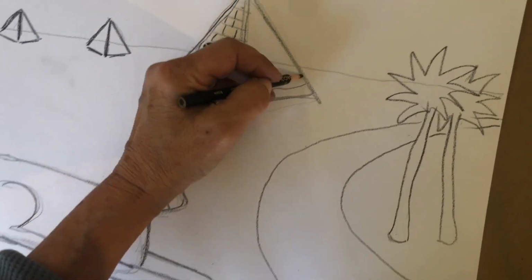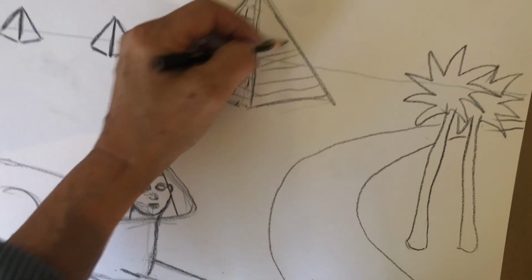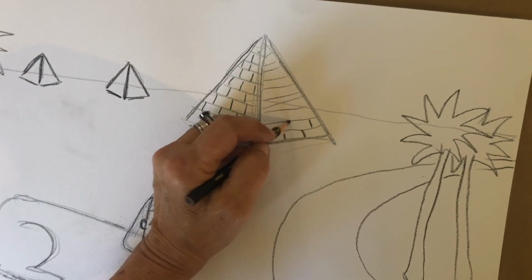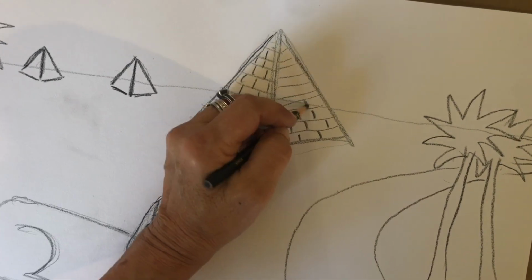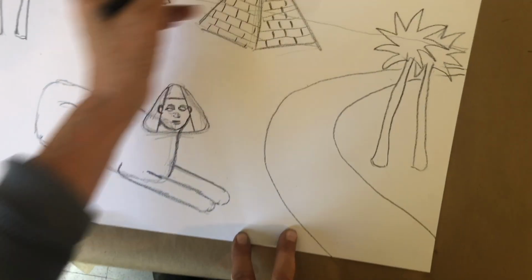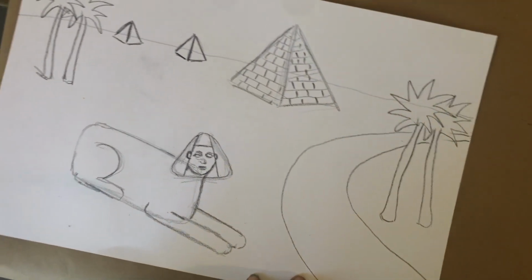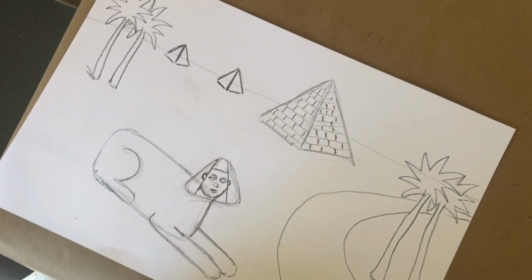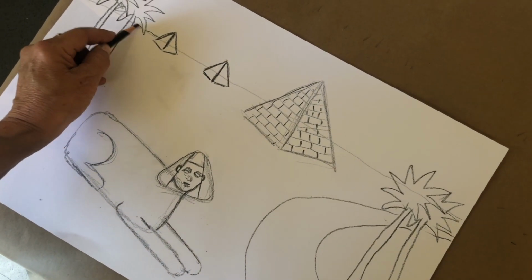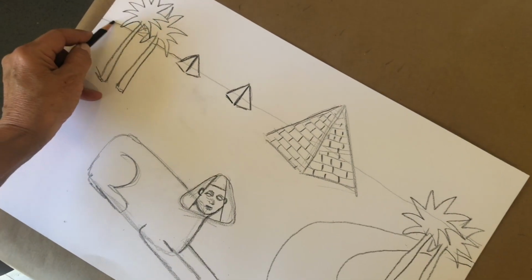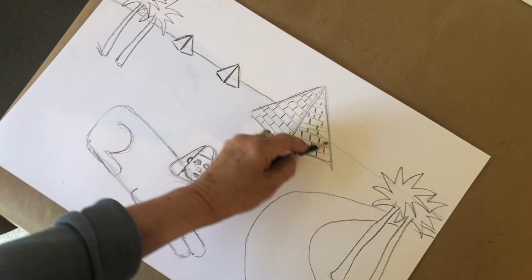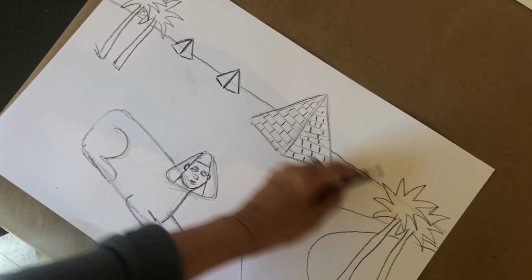You do the same thing on this side. You put in these lines, and then you put in those lines. And now it looks like our pyramid is made of bricks. There you go, my friends. Here's our wonderful trip down the Nile to the Great Pyramids of Giza, the last remaining of the 7 wonders of the world. It's the only one left standing.